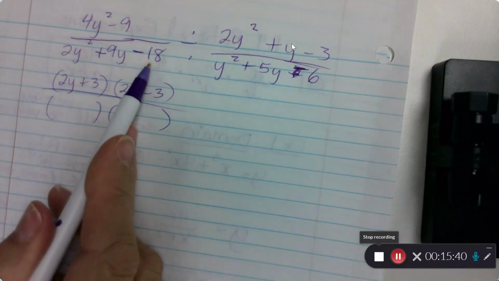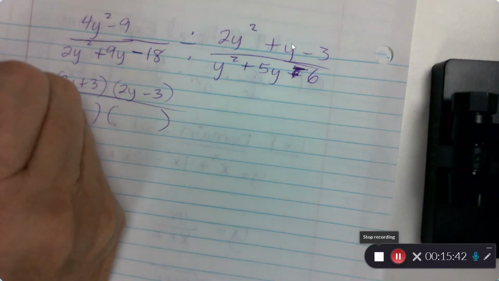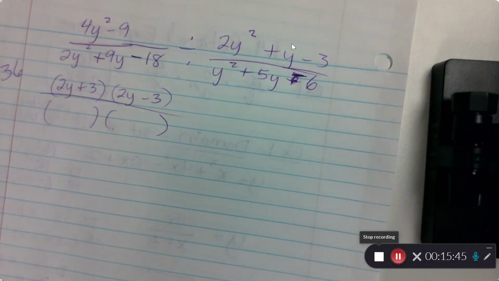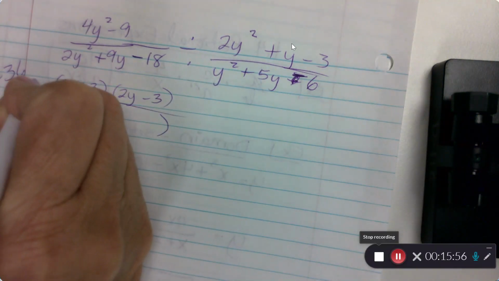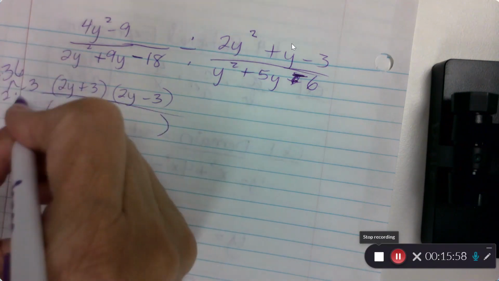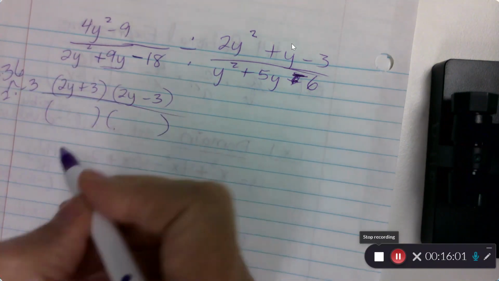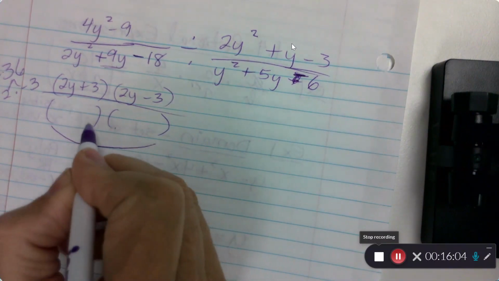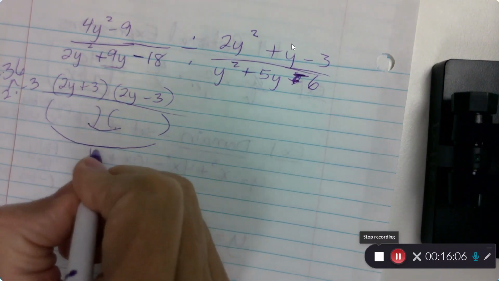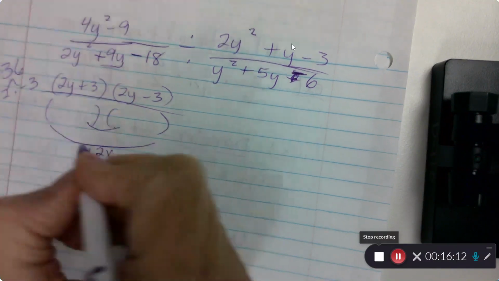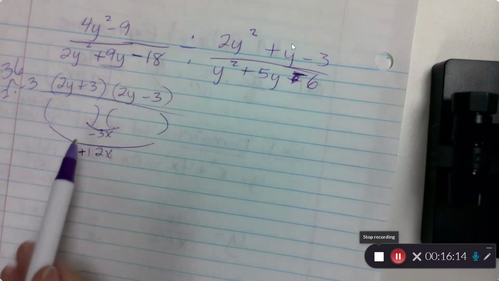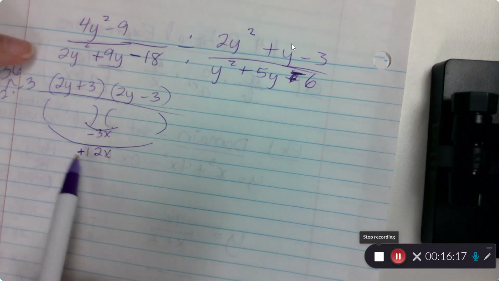2 times negative 18. I think it's 12 and 3, isn't it? Positive 12 times negative 3 multiplies to give us negative 36, but adds to give us 9. Practicing my smiley face method if you want to. So it's like positive 12y and negative 3y. What was your question? I was just asking.